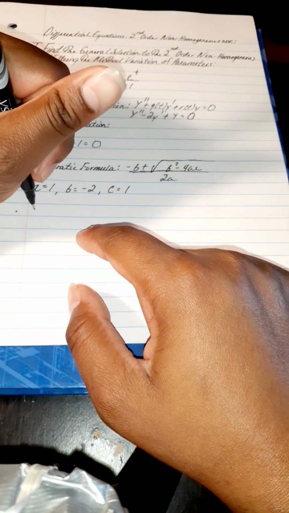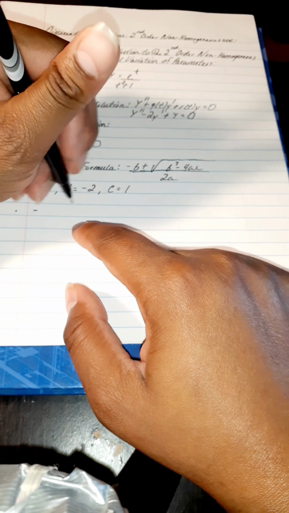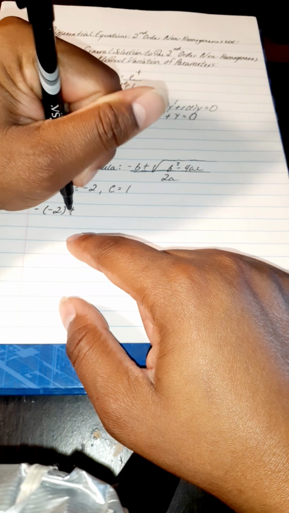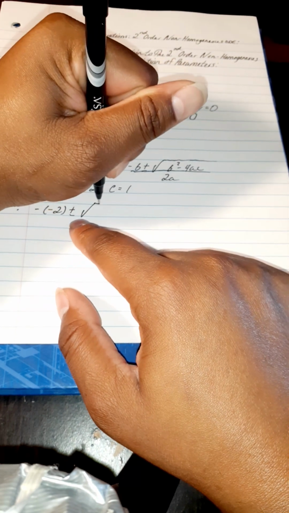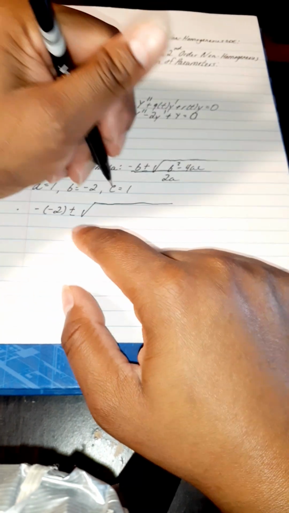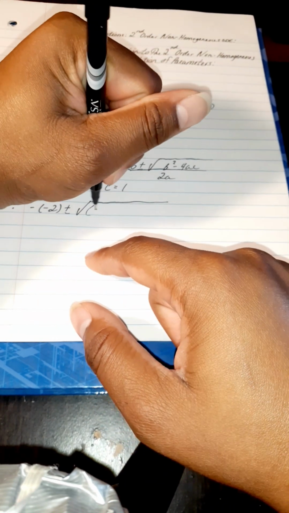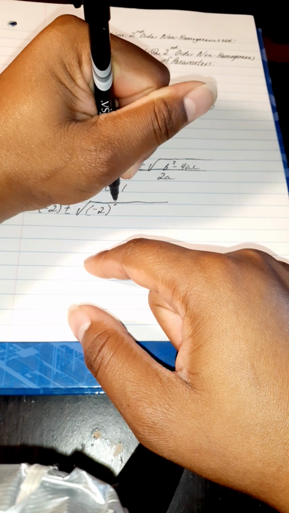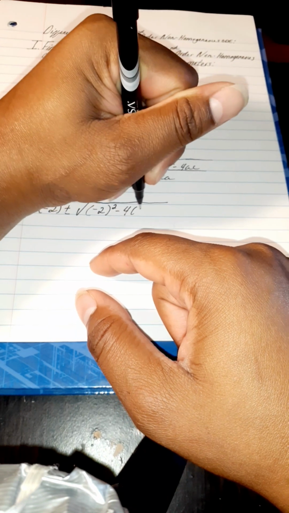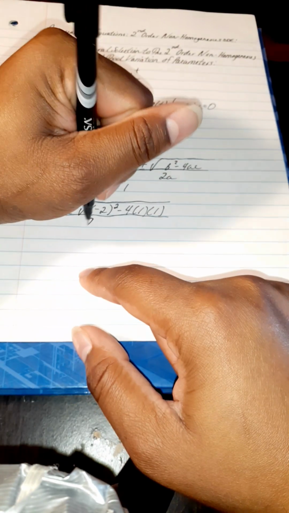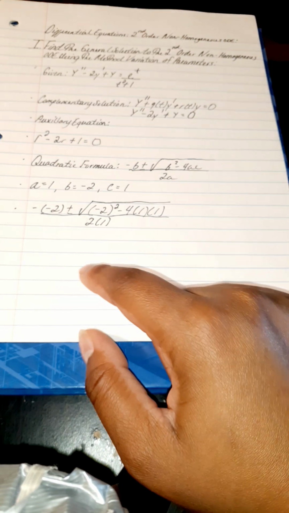So what we'll end up with is negative negative 2 plus or minus the square root of b squared minus 4ac all over 2a. So this would be negative 2 squared minus 4 multiplied by 1 multiplied by 1 all divided by 2 multiplied by 1.